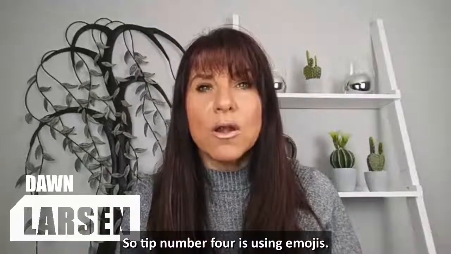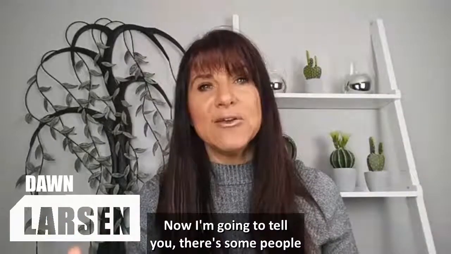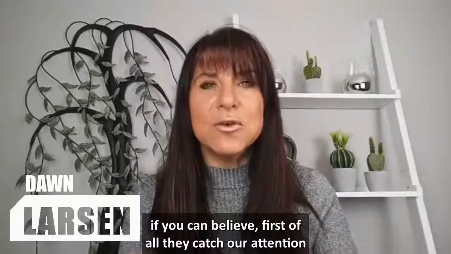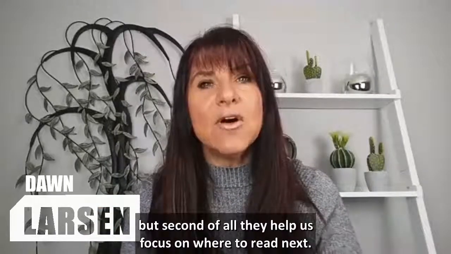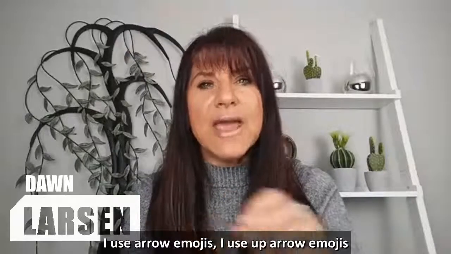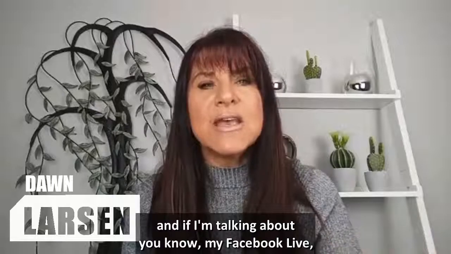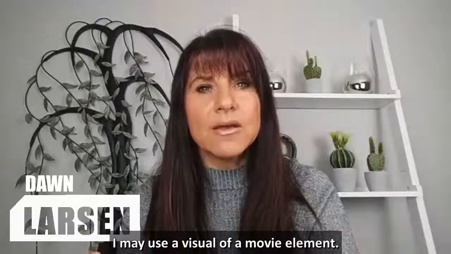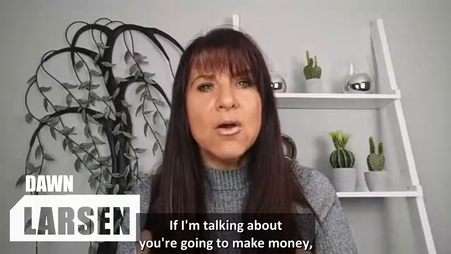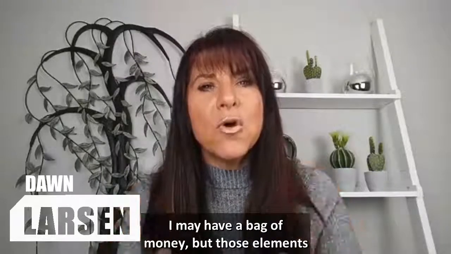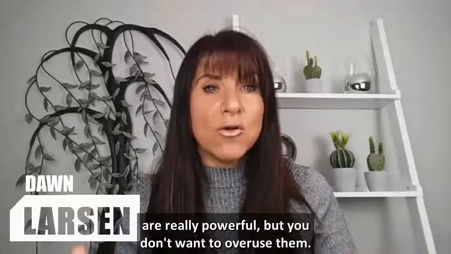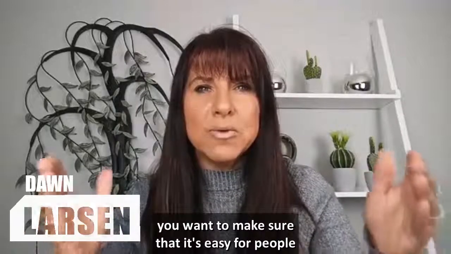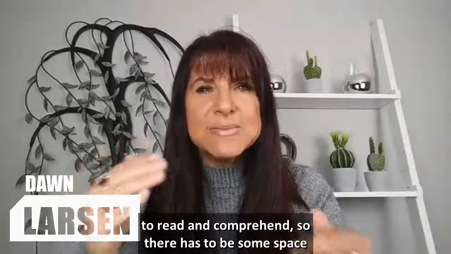So tip number 4 is using emojis. Now, I'm going to tell you, there's some people who overdo the use of emojis, but emojis are those characters. And emojis help us, if you can believe. First of all, they catch our attention, but second of all, they help us focus on where to read next. I use arrow emojis, up arrow emojis, and if I'm talking about my Facebook Live, I may use a visual of a movie element. If I'm talking about you're going to make money, I may have a bag of money. But those elements are really powerful, but you don't want to overuse them. Again, when you're looking at how to design your word ad, you want to make sure that it's easy for people to read and comprehend. So there has to be some space around some of the lines.